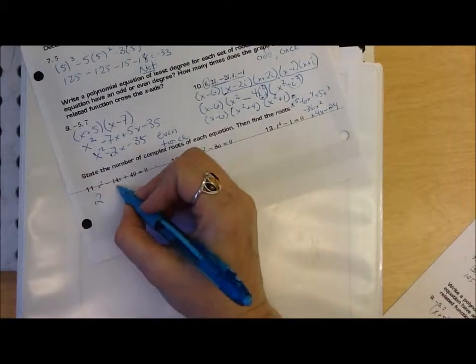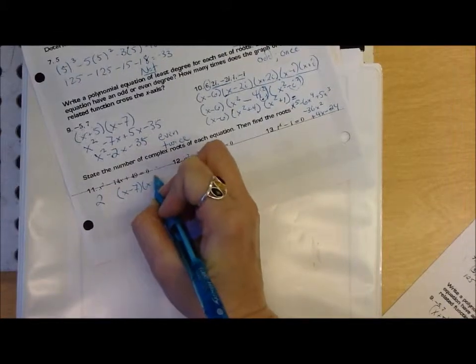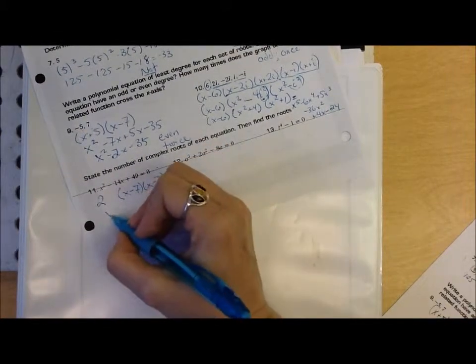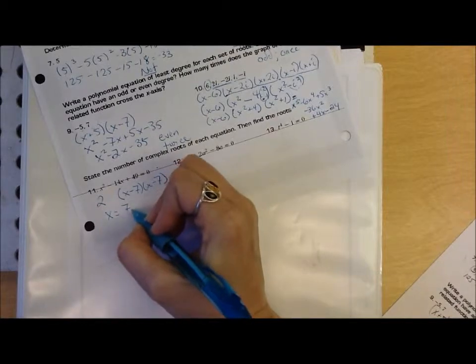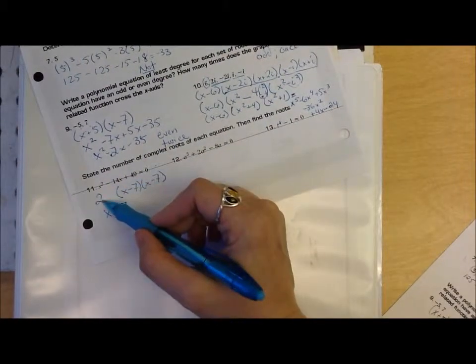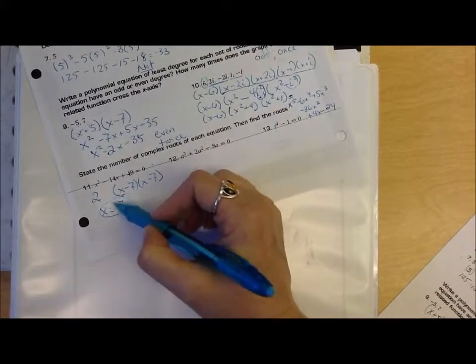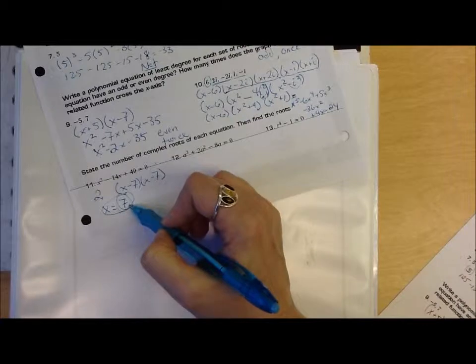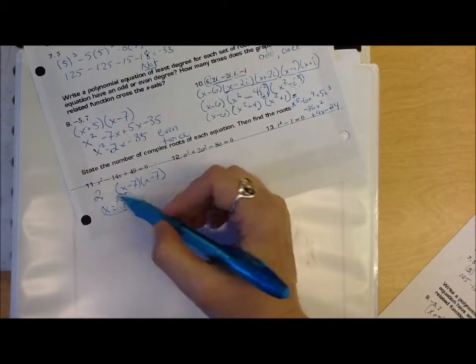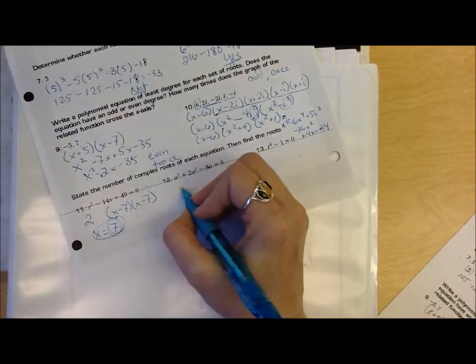In this case, I'm going to factor it because it turns out to be x minus 7 times x minus 7, which means my roots are positive 7 and positive 7 again. There are 2 roots, but they're both the same. That's a little weird, but it happens. So the root here is 7. There are 2 roots and they're both 7. How many complex roots? 3 of them.